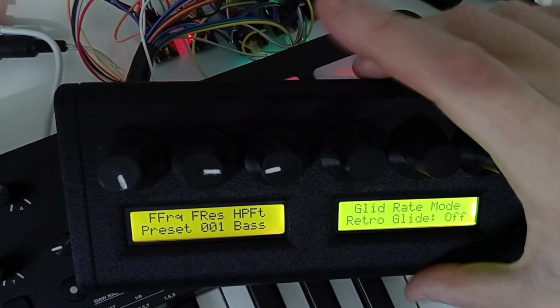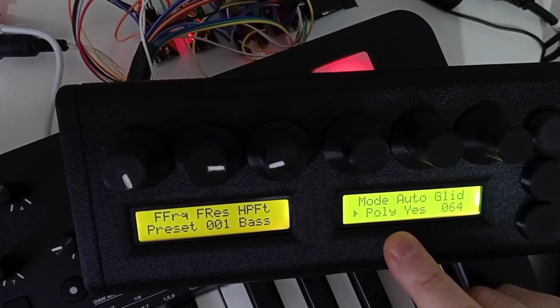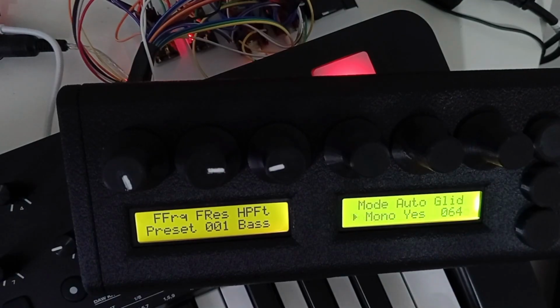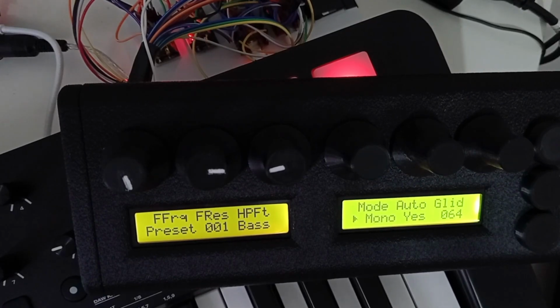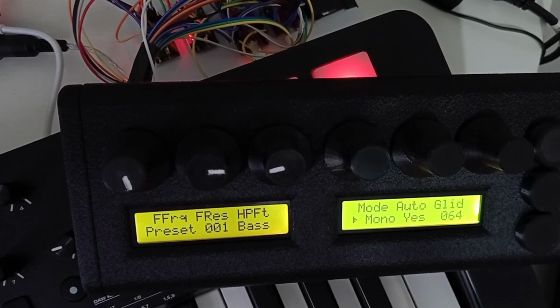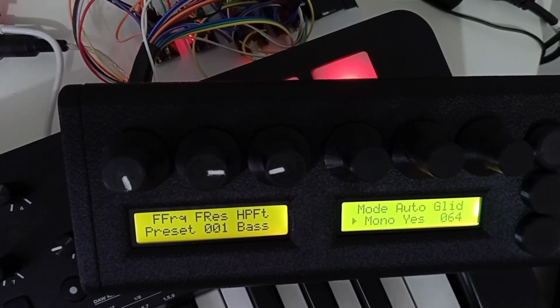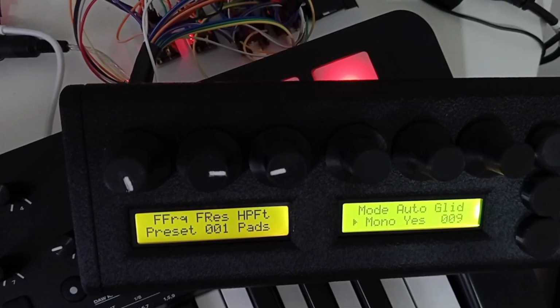So let me turn off. Another thing, we have a monophonic mode now. If you go to mode, turn on mono. And so the glide happens when you hold two notes.